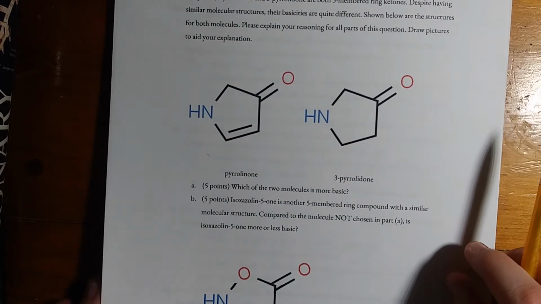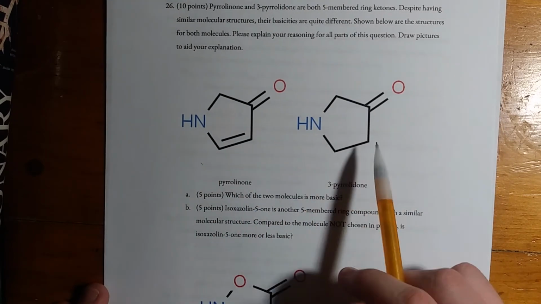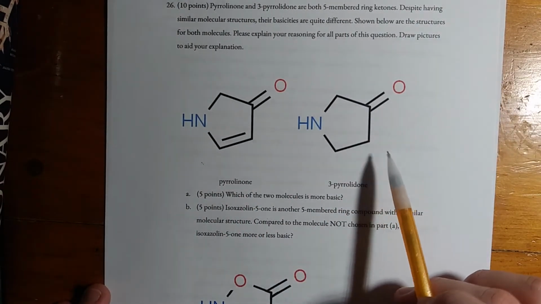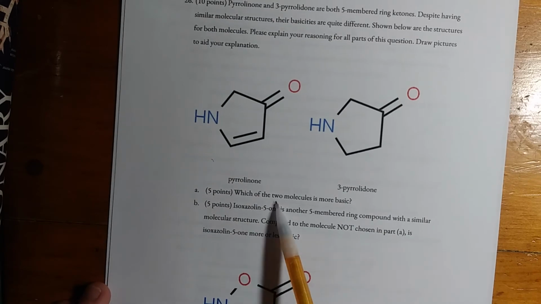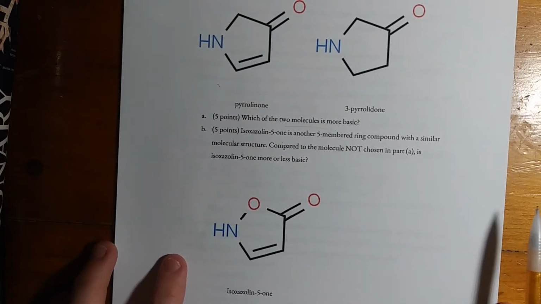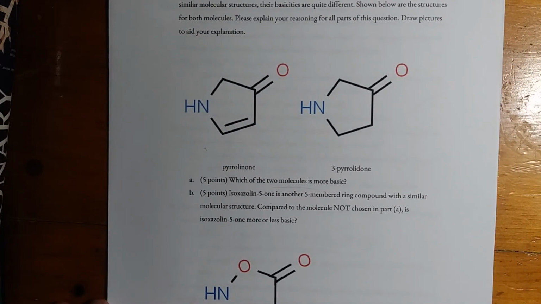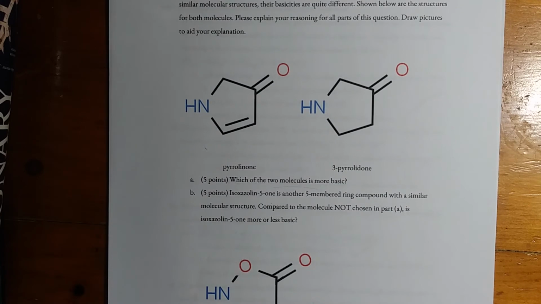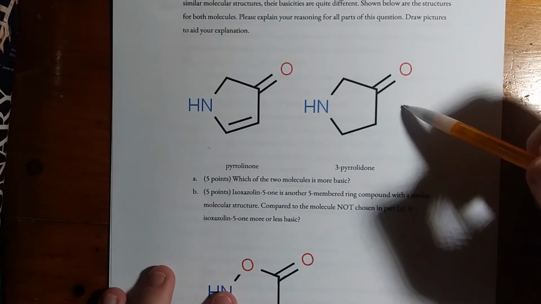Alright, last question. This is kind of a long video, but I think the theory of things are really good. So, we have these two molecules. I'm not going to bother reading this. It's pretty much the same thing as before. Which of the two molecules is more basic? So, okay. This is another, yeah, so this is a little more doable in my opinion.